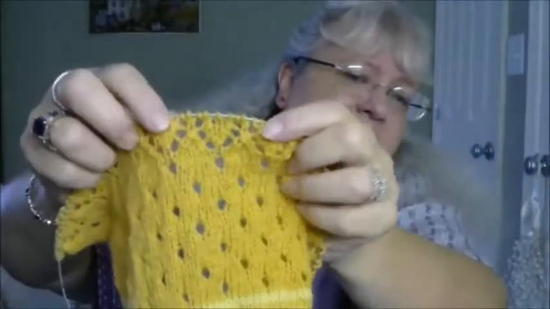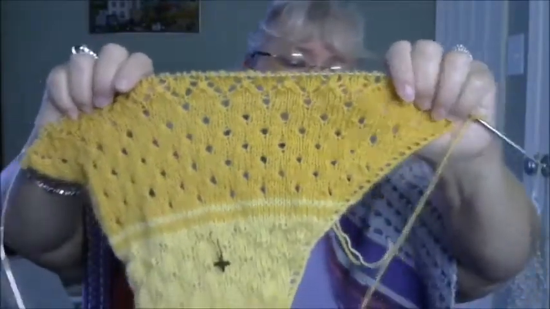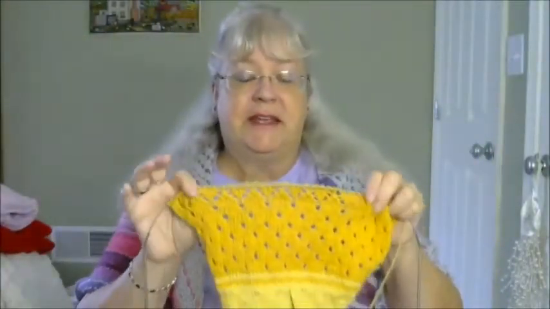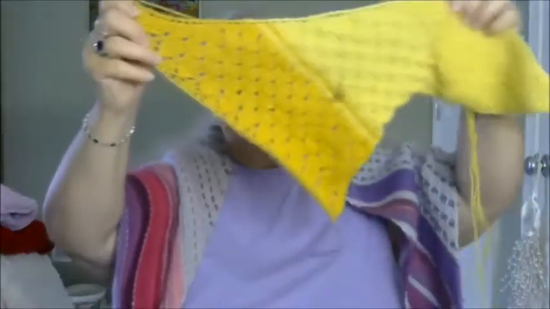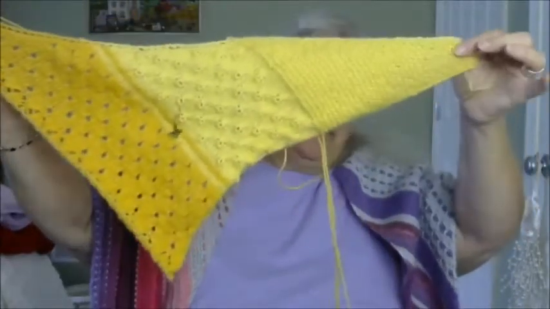And now I'm working into some lace up at the top. So my goal with this is to start with something solid and then gradually open up to full blown lace at the very back, the widest part of the shawl. So it is going to be triangular. It's not asymmetrical. It's basically going to be a right triangle, but you'll be wearing it like this. So that is it so far.